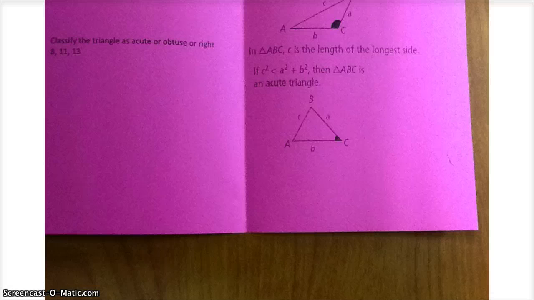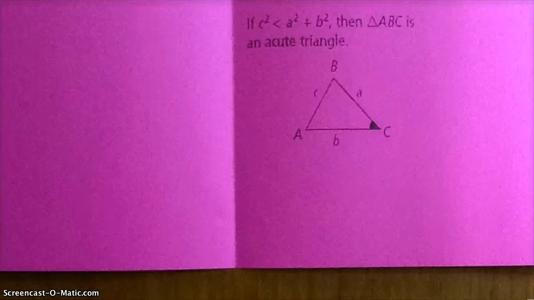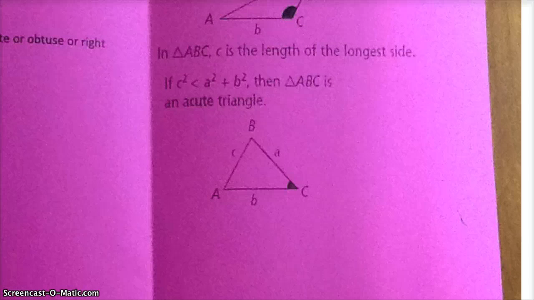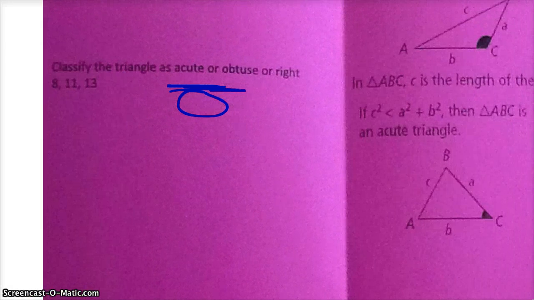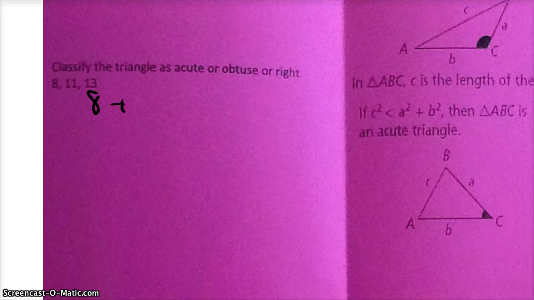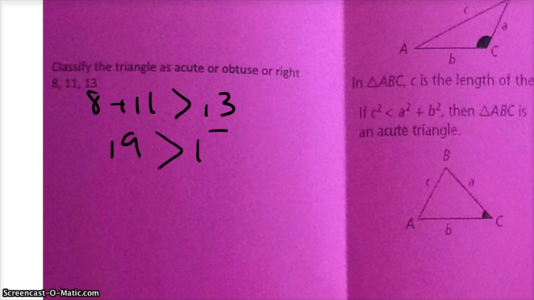Alright, the last one is an acute triangle. For it to be an acute triangle, you have to know that C squared has to be less than A squared plus B squared. So let's go on this side over here. We need to make sure it's a triangle, so we have 8 plus 11 needs to be greater than 13. So that gives me 19 is greater than 13, and that is true. So yes, it's a triangle.